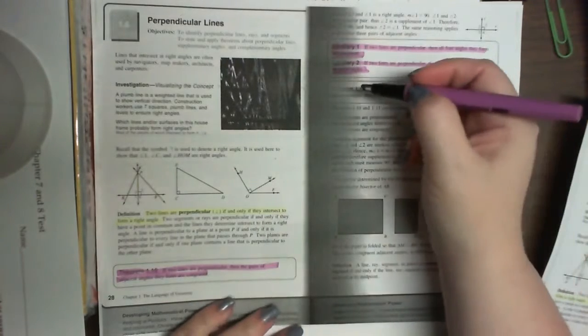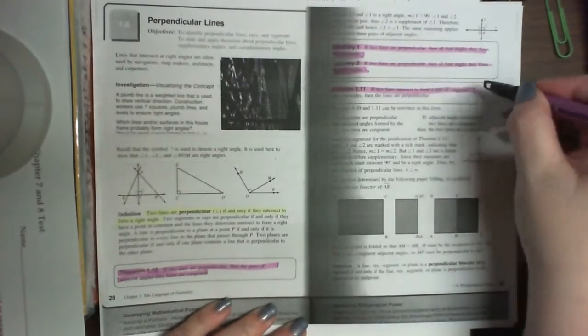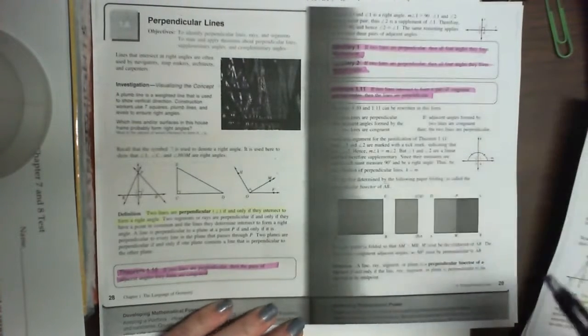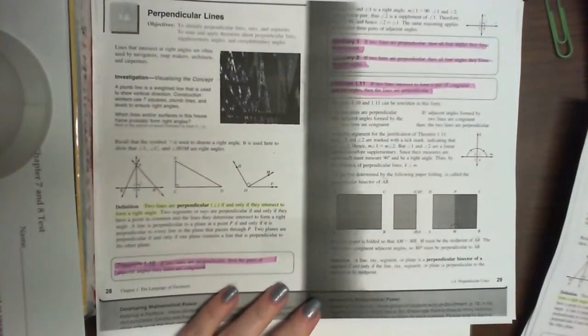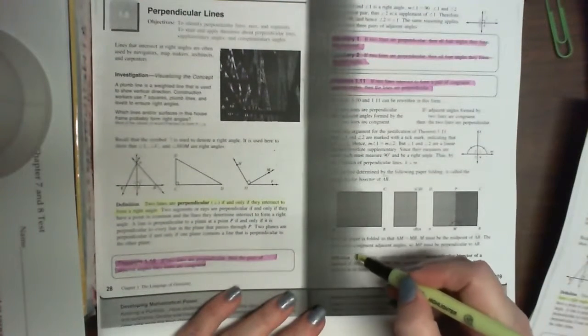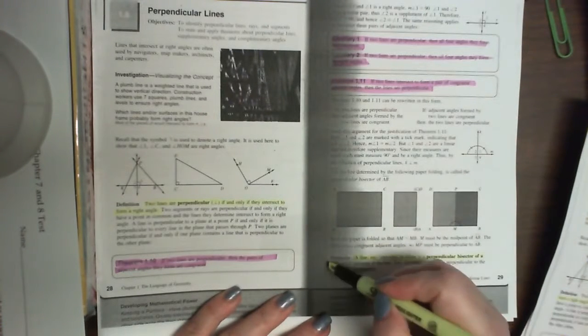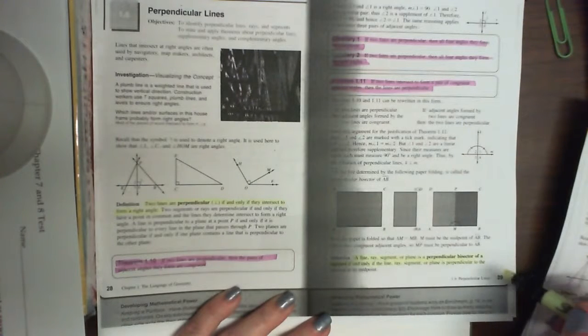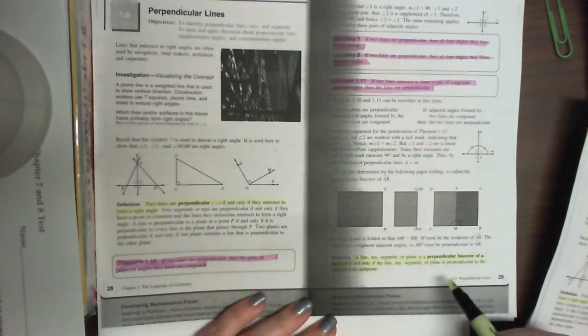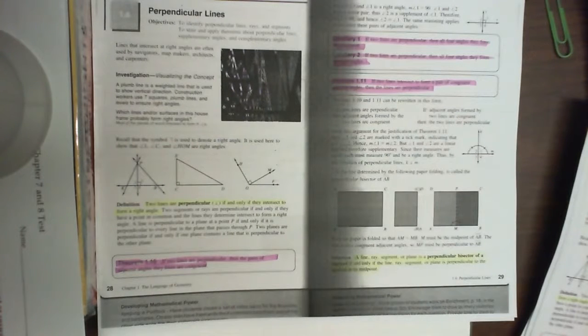And then even the theorem below that: if two lines intersect to form a pair of congruent adjacent angles, then the lines are perpendicular. Then down at the bottom of that page, they have a definition of a perpendicular bisector. A line, ray, segment, or plane is a perpendicular bisector of a segment if and only if that thing is perpendicular to the segment at its midpoint. It's the midpoint part that makes it a bisector. The perpendicular part is what makes it a perpendicular bisector.